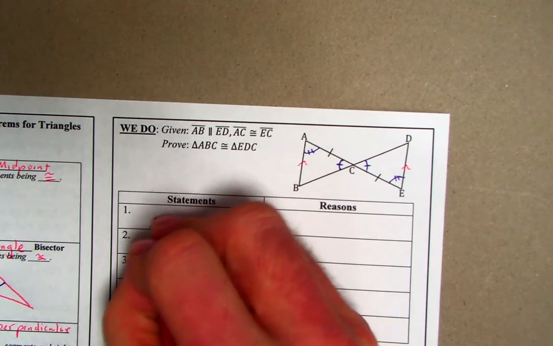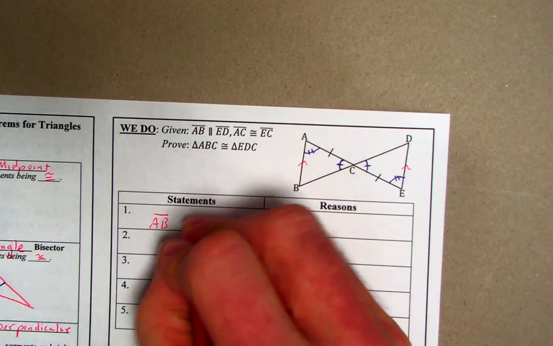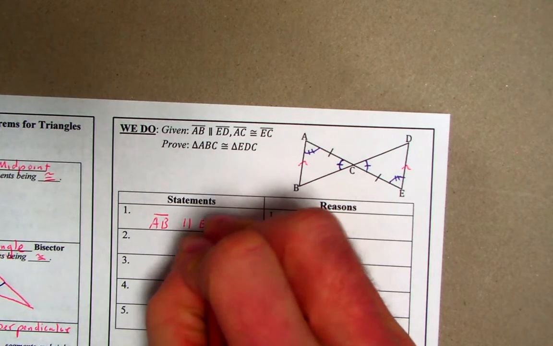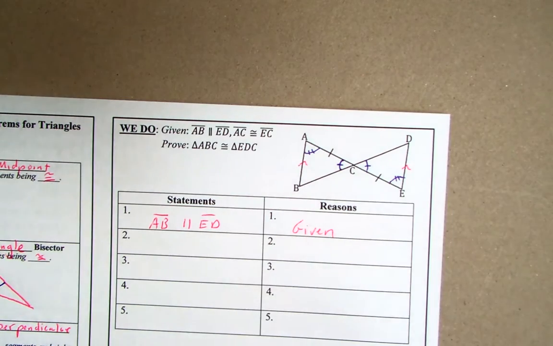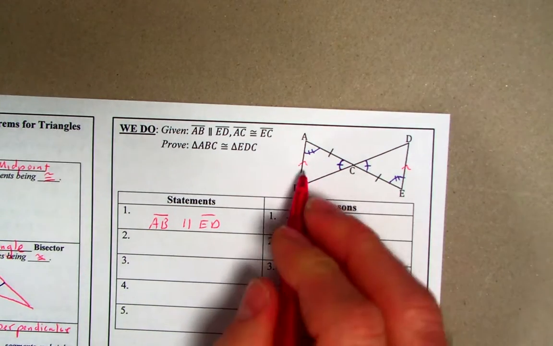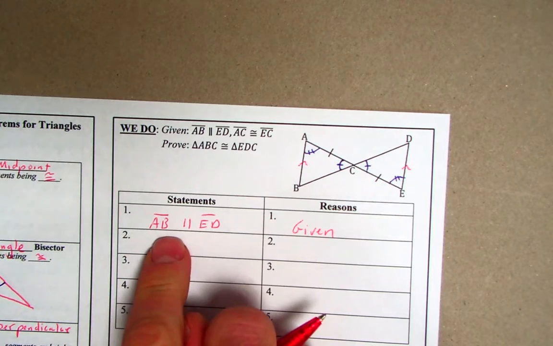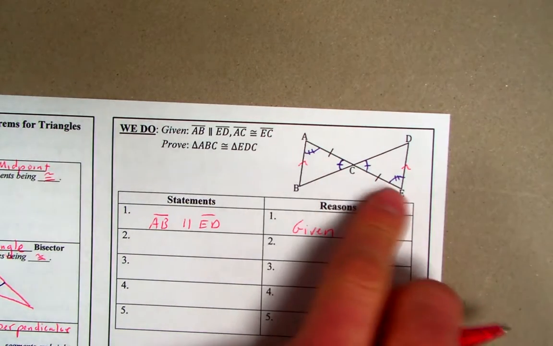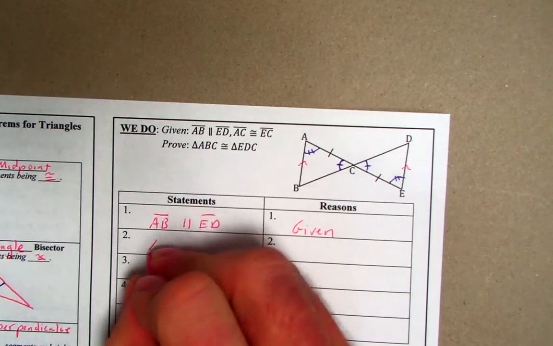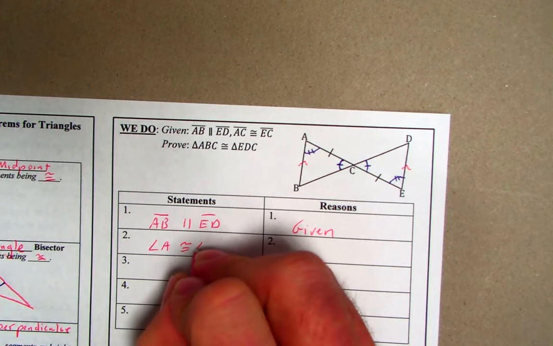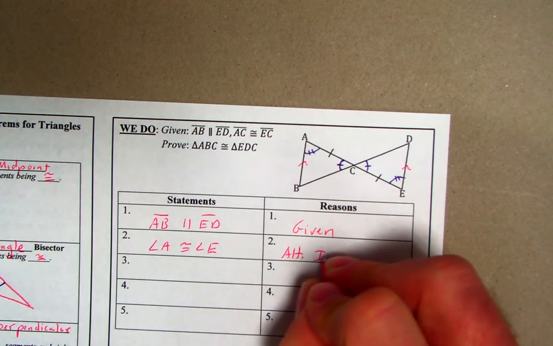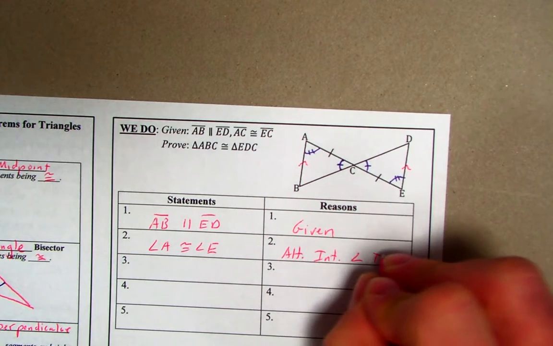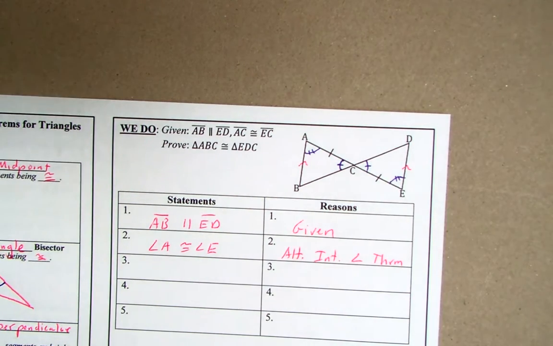So we're going to say AB is parallel to ED, and that's given. And because these lines are parallel, we know that these alternate interior angles A and E are congruent. So angle A is congruent to angle E. That's the alternate interior angle theorem.